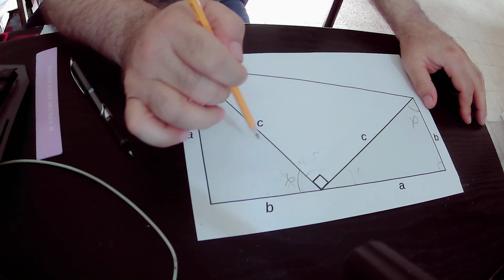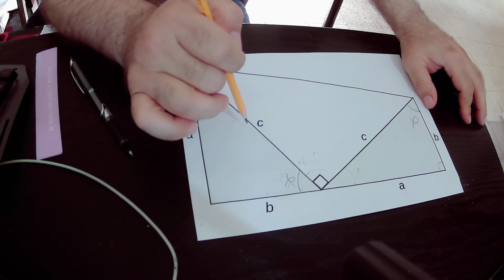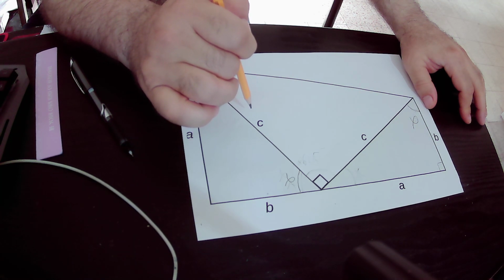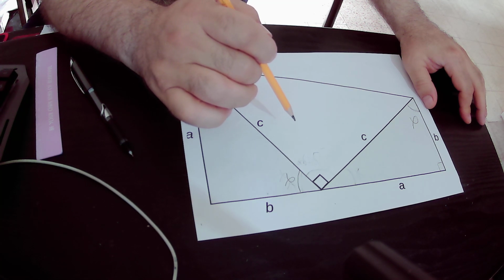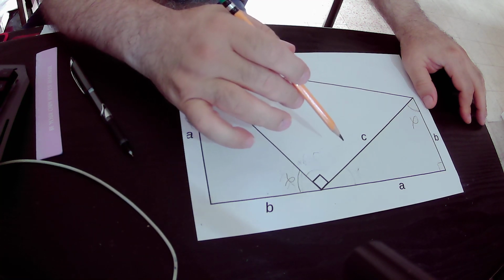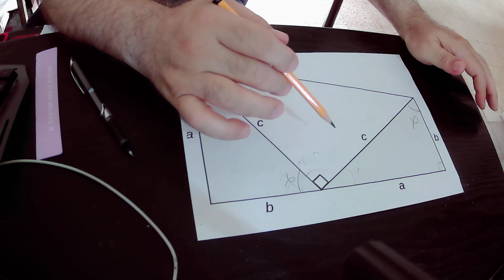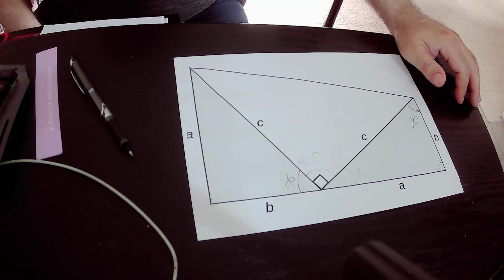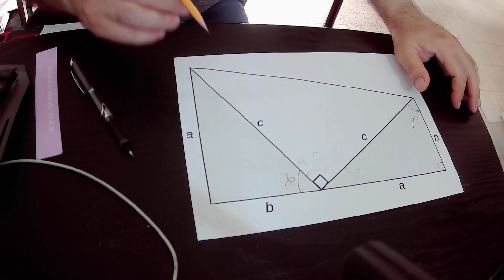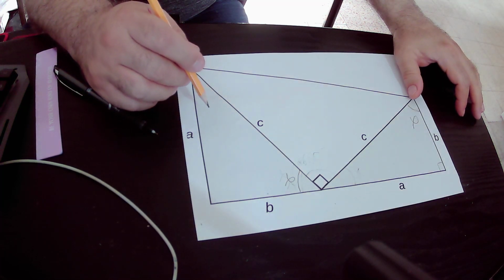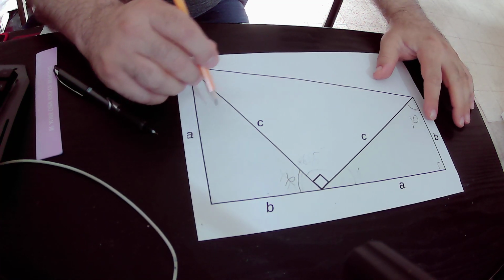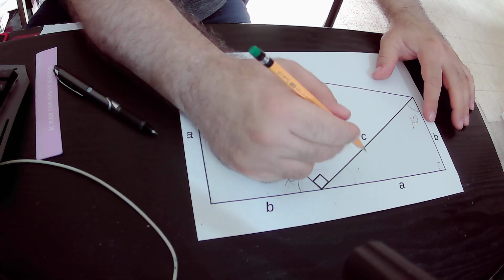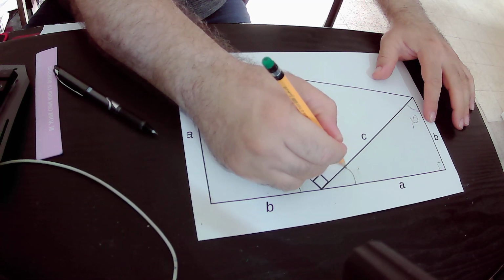Okay, these two triangles coincide with each other, and for that reason they have corresponding sides. Side C corresponds to side C here, and for that reason they are equal to each other. And suppose that we will call the angle between side A and side C x.